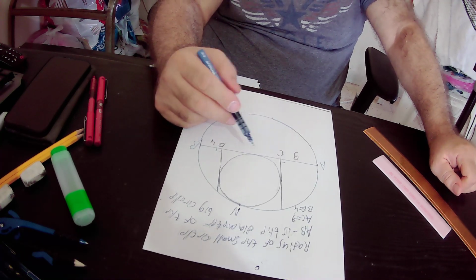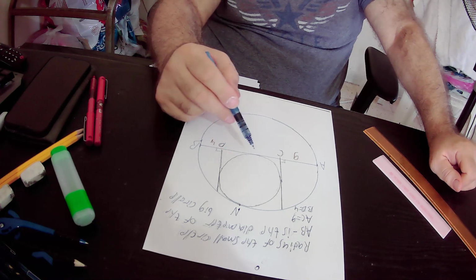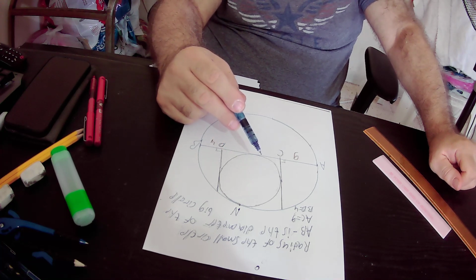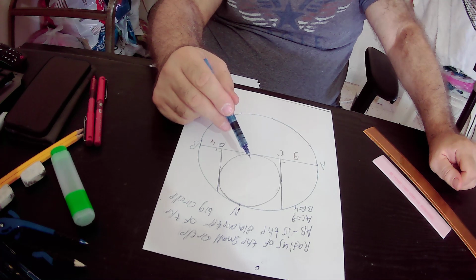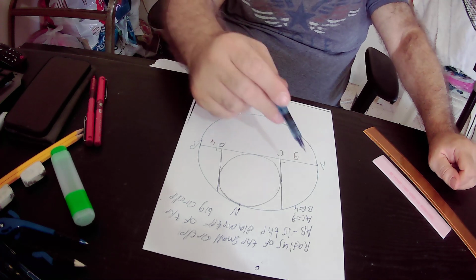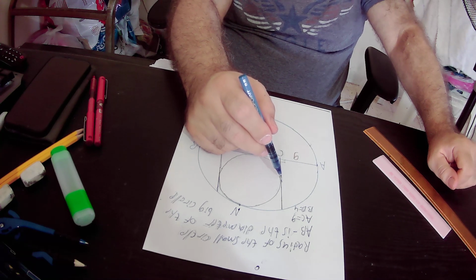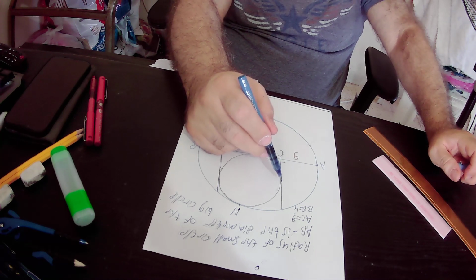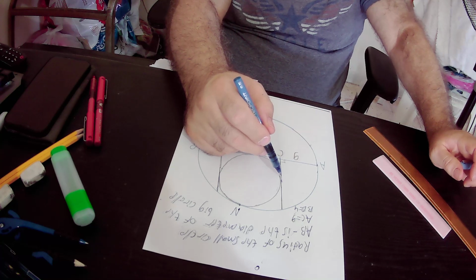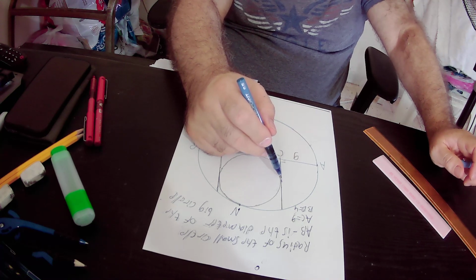The small circle has 3 tangents. The first tangent to the small circle is this line segment, which is tangent to the circle at this point.